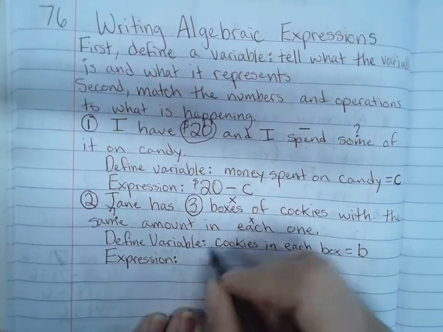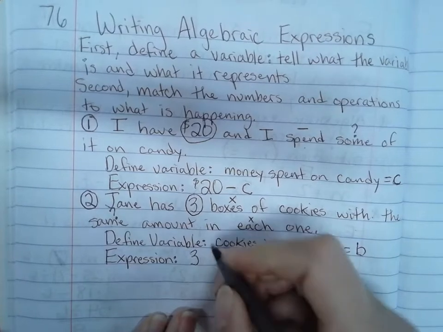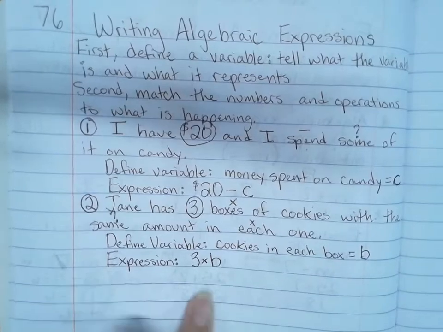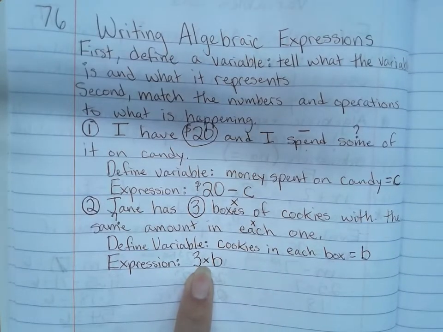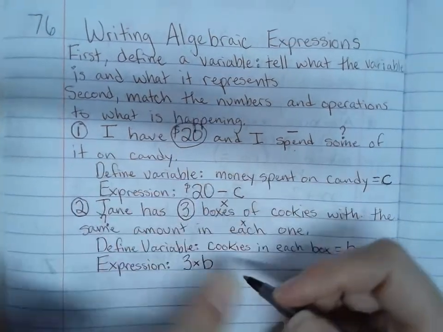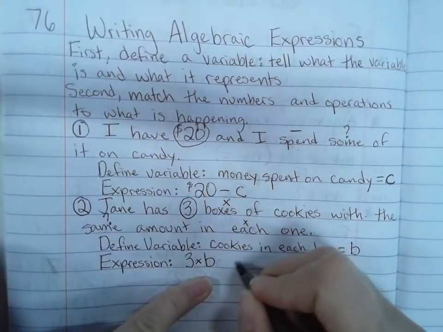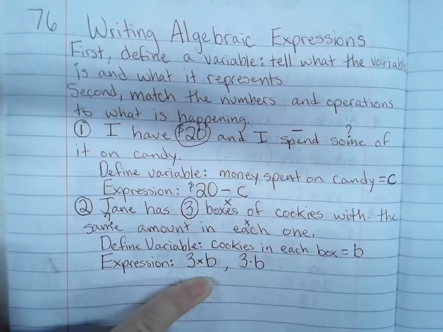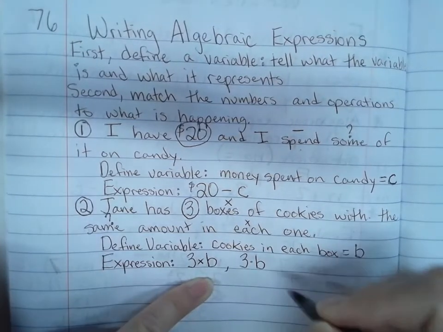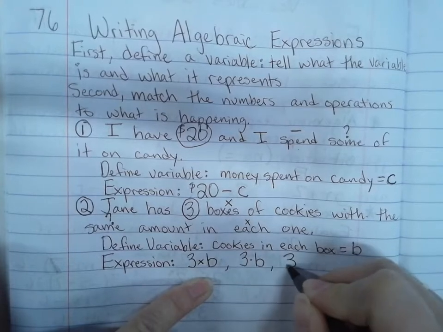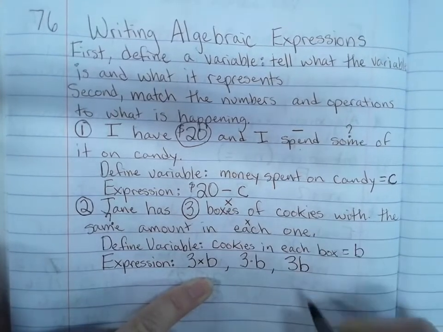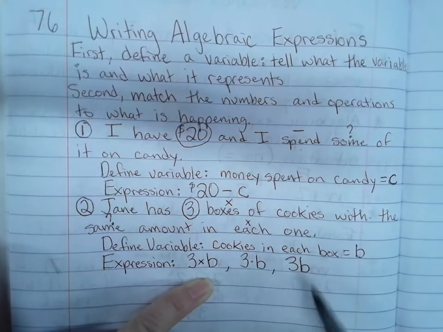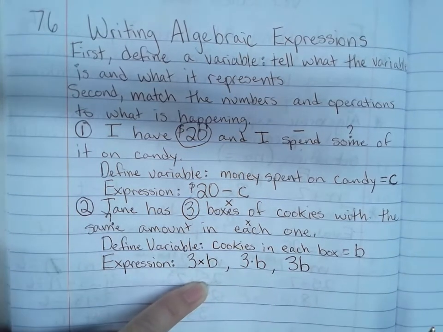So the expression would be 3 times B. However, I want you to get out of the habit of using the X for a times sign. So what are some other ways we could write it? We could write it as 3 times B with a dot. And one other thing I want you to get used to is you could also write it like this, 3B. This means multiplication, because I have 3 of these. Okay?